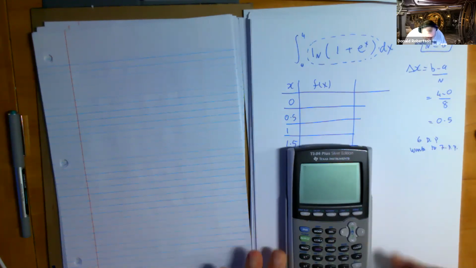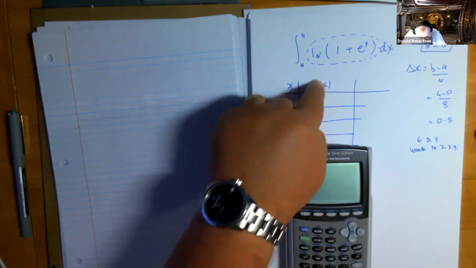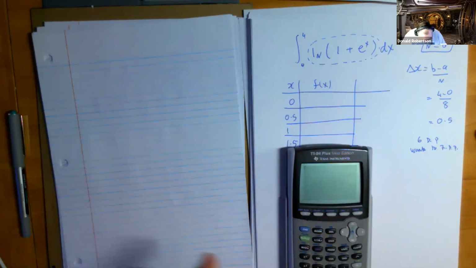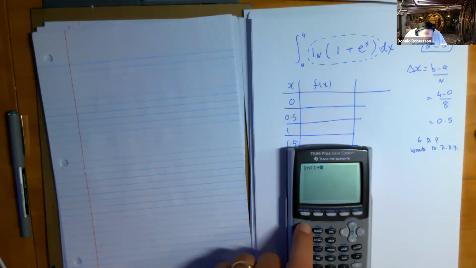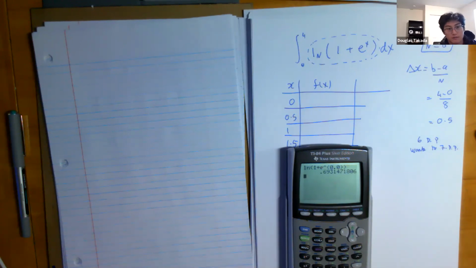So I'll clear this out, and I'm going to evaluate this. And I have to do it the long way because the numbers are so accurate I can't use my table. So it's the natural log of 1 plus e to the power, in this case 0, but I'm going to call it 0.0. Close the brackets.